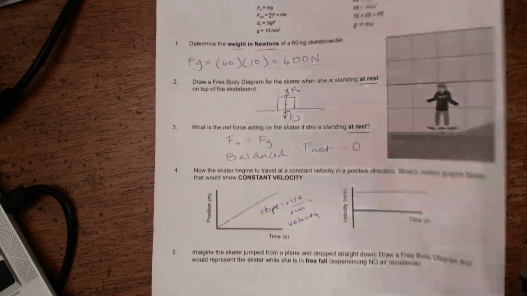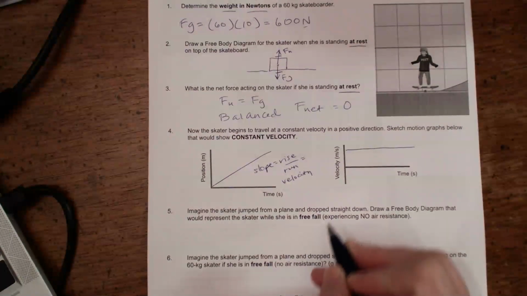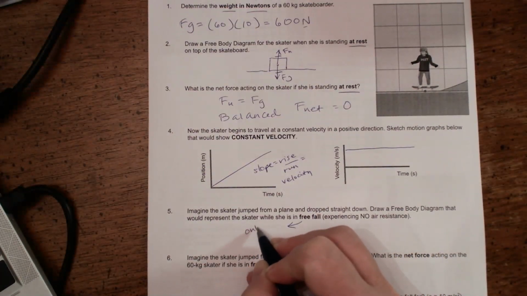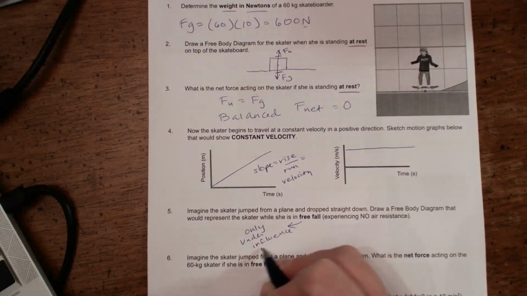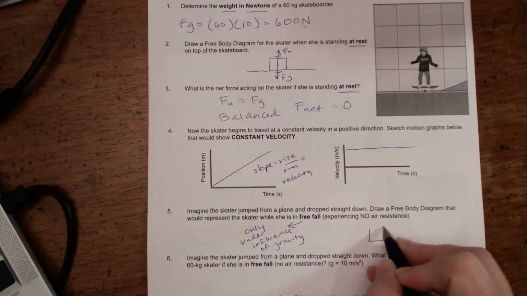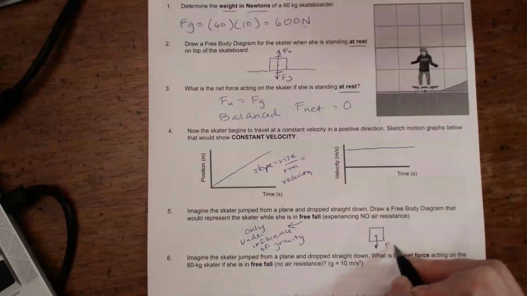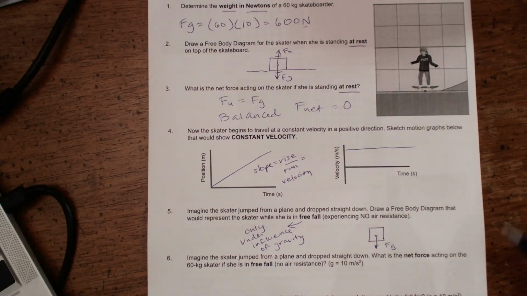Okay, imagine she jumped from a plane and dropped straight down. So we want to draw a free body diagram that shows her while she's in free fall with no air resistance. Remember, in free fall we're only under the influence of gravity. So if I'm in free fall, there's only one force acting on me, and that's the force of gravity, again, as long as there's no air resistance, and we're not going to consider that here.